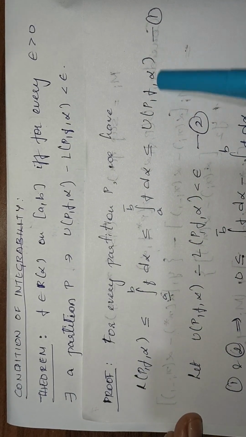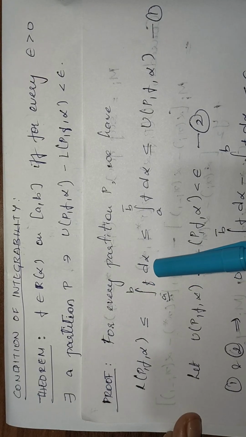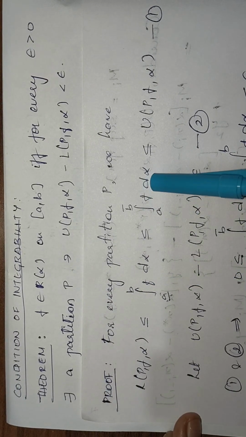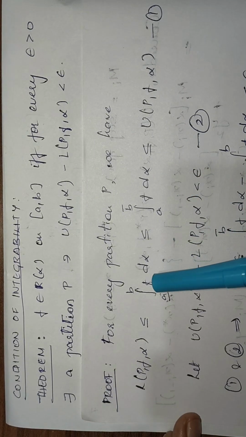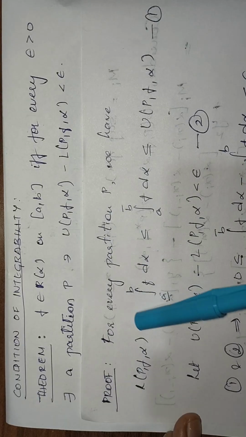For every partition P, we have this inequality. So this inequality holds for each and every partition P. What is that actually? L(P, f, alpha) is less than or equal to the lower Riemann-Stieltjes integral from a to b of f d alpha, which is less than or equal to the upper Riemann-Stieltjes integral. In the previous theorem, we have learned that the lower Riemann-Stieltjes integral is less than or equal to the upper Riemann-Stieltjes integral. So this inequality is from the previous theorem.